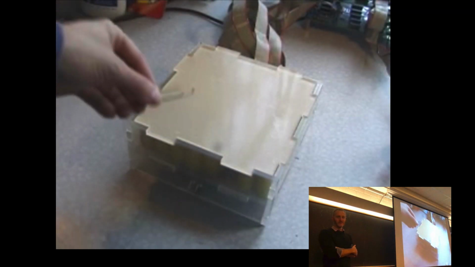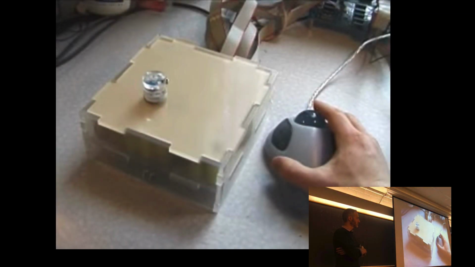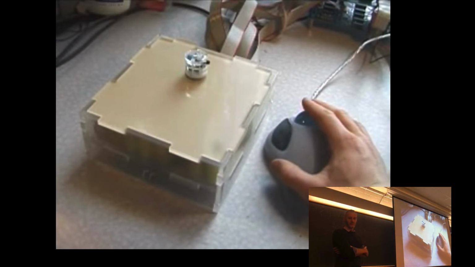Although the array of electromagnets is fixed, the system can create smooth motion by varying the strength of the electromagnetic fields. In addition to magnets, the electromagnetic array can move any small ferromagnetic object, such as a paperclip. Here the user controls the puck's motion with a trackball.